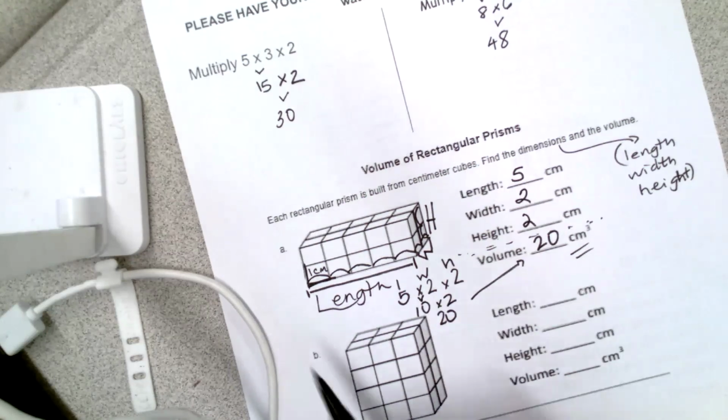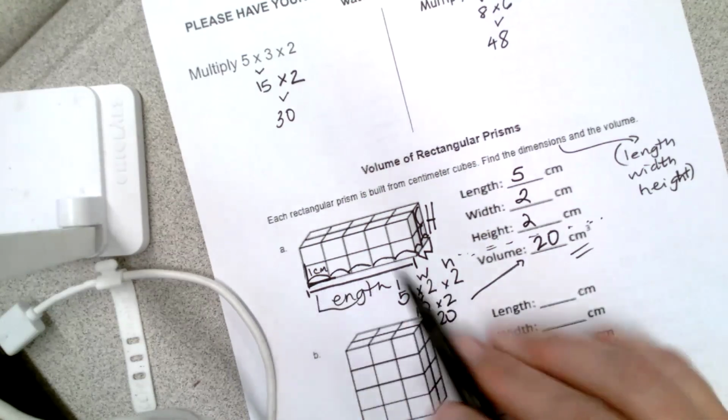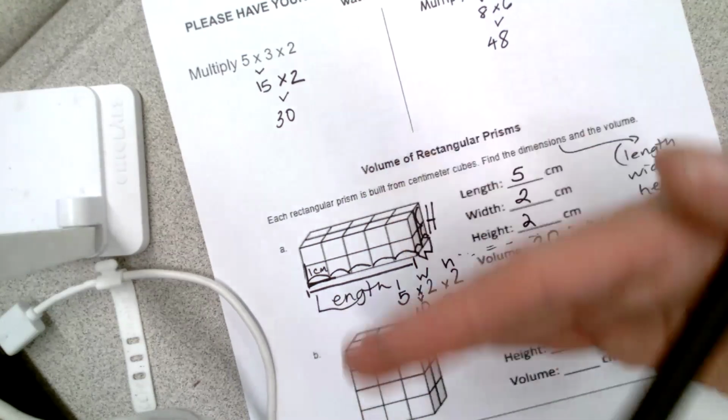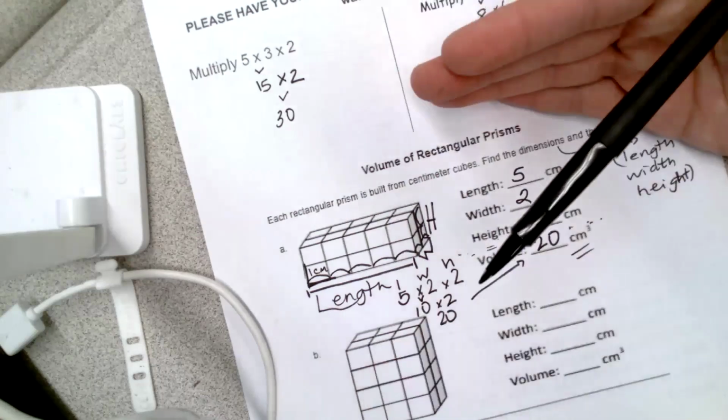Now, in class, we've been counting these, and we've noticed that, oh, if there's a front side, then there's a back side.